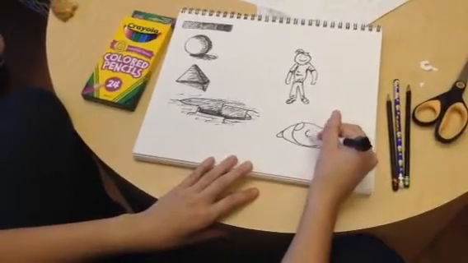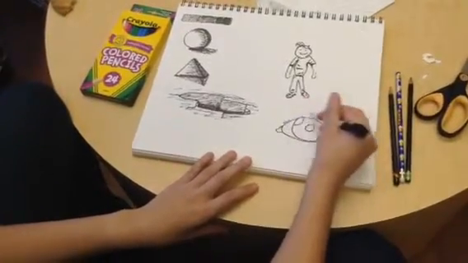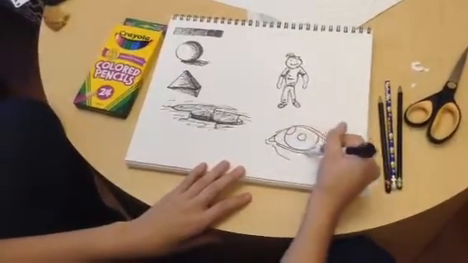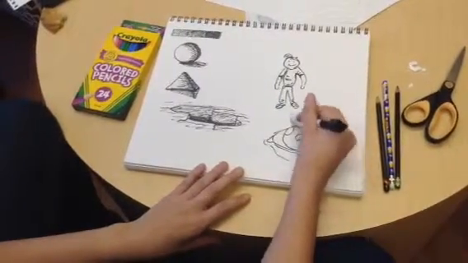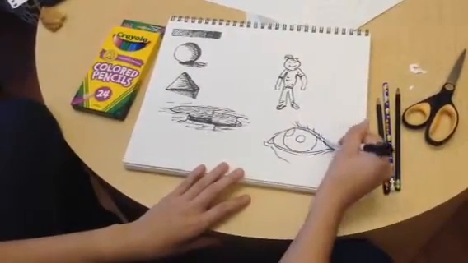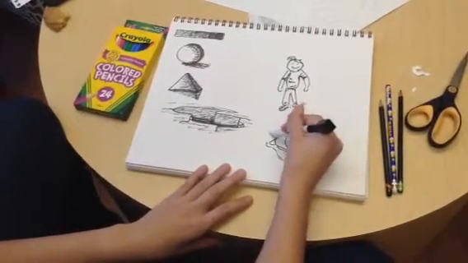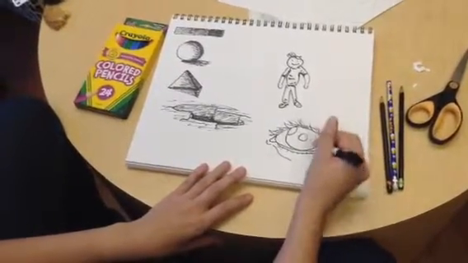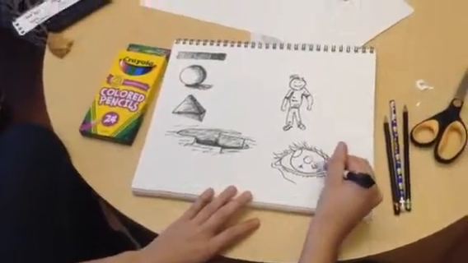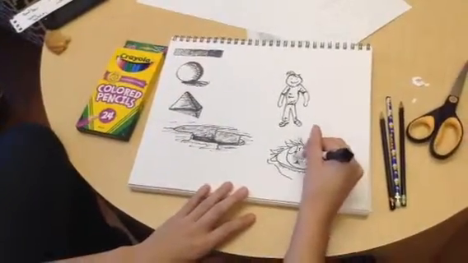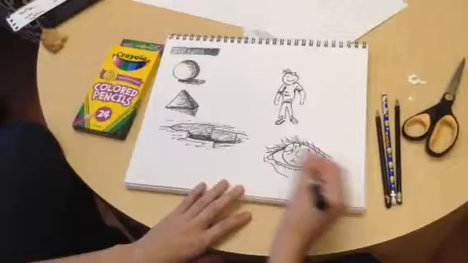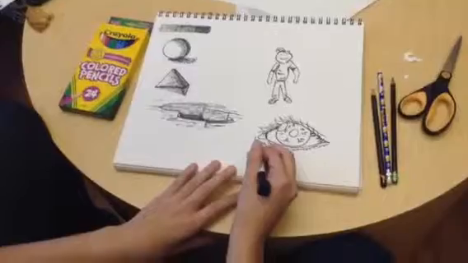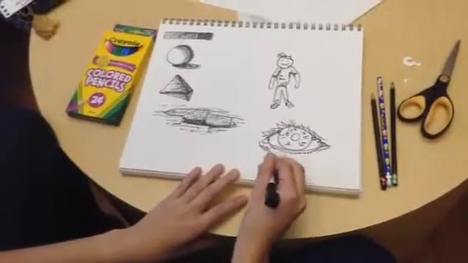Like the human eye. The eyelashes are obviously going to come up here. We have tinier lashes down here. We can make this look more realistic by adding shading where the eye gets covered by the eyelid and where the skin creates shadows.